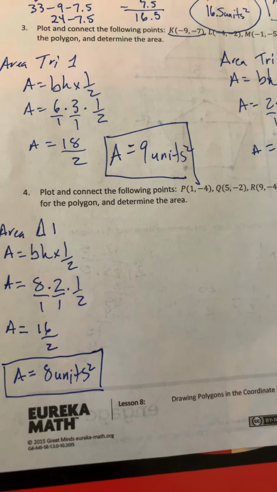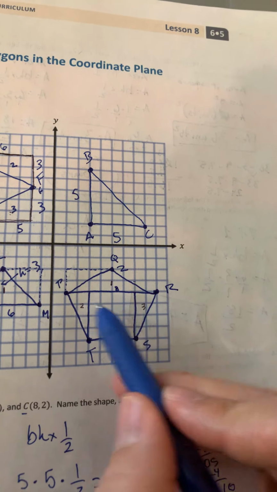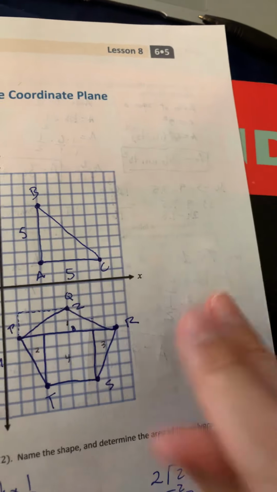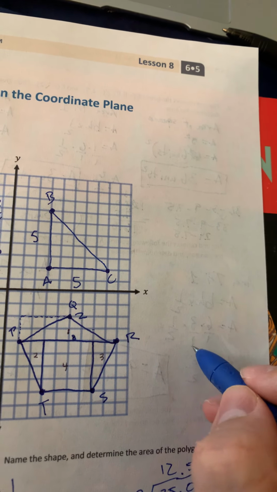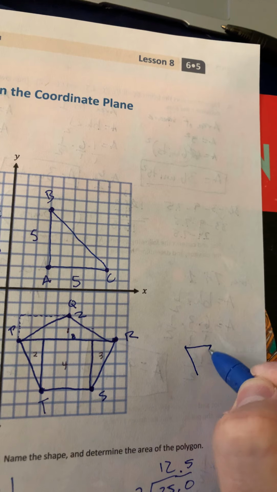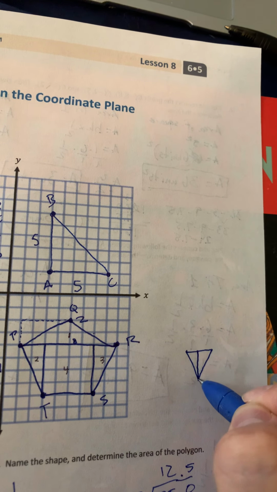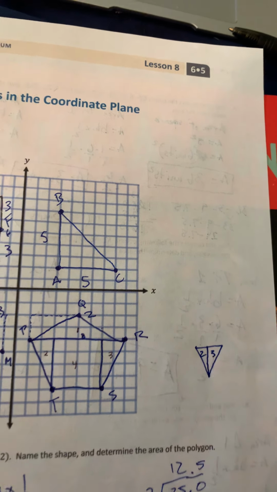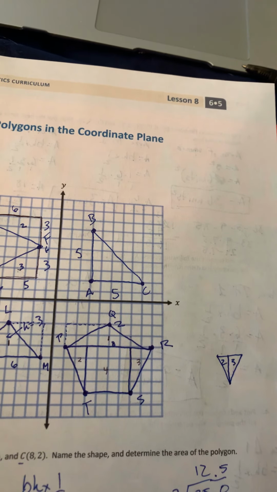Okay. And now I'm going to focus on finding the area of triangles 2 and 3. They're equivalent. They're the same. If you put them together, it's going to look like a triangle like this. And this is triangle 2, and that's triangle 3. All right, if we put them together.